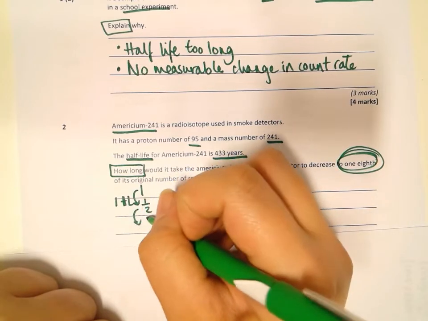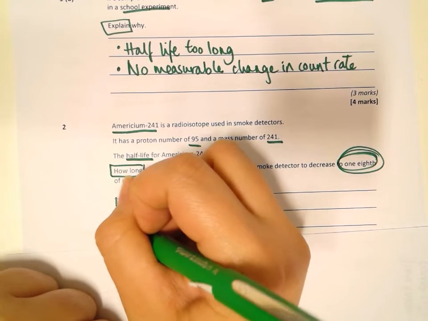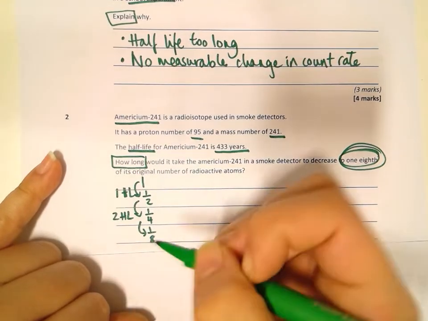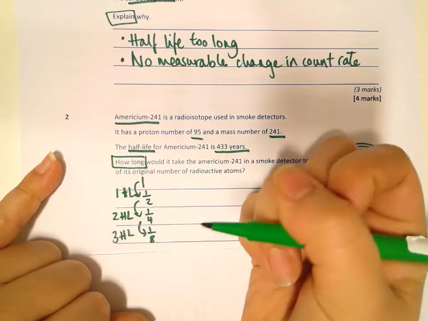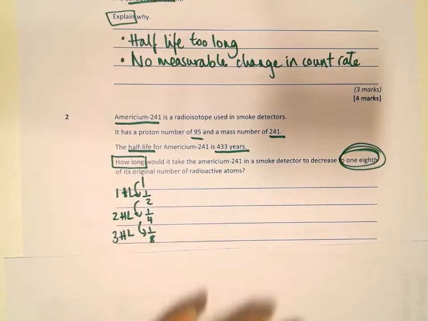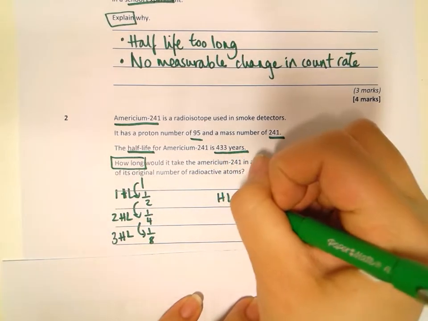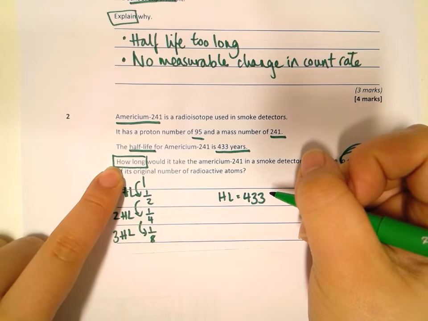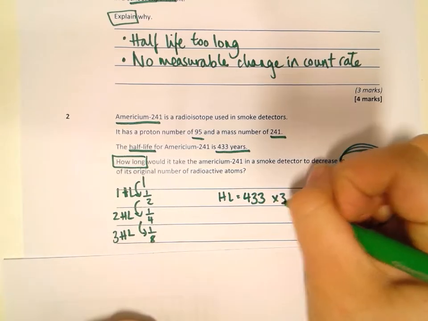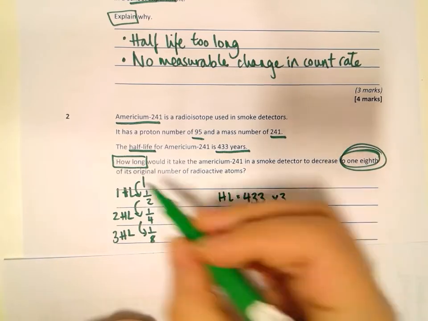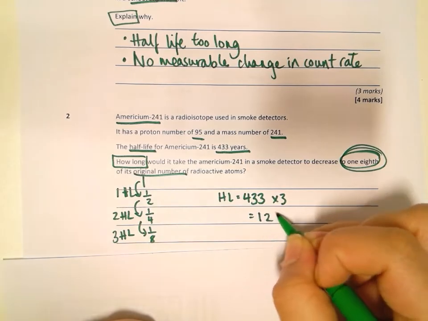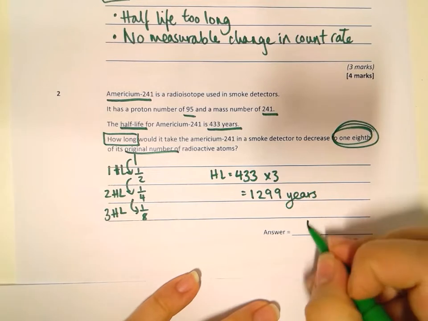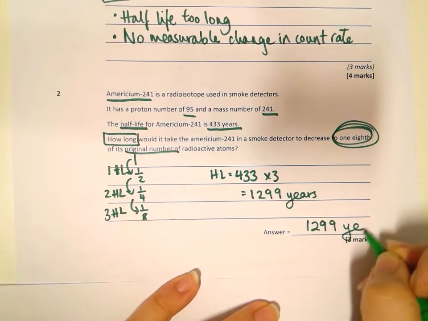A half to a quarter is another half-life. And to an 1/8 is 3 half-lives. So if my half-life is 433 years, and that's 1, 2, and 3, then times by 3, the total is 1,299 years, and that is my answer, 1,299 years.